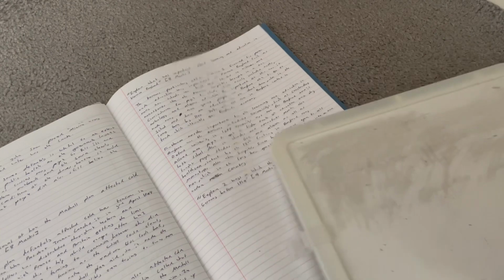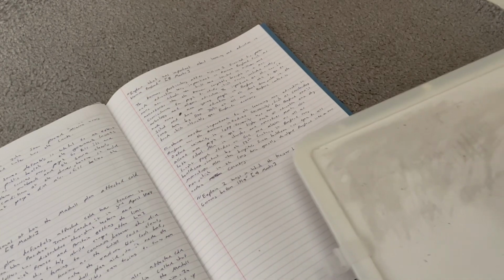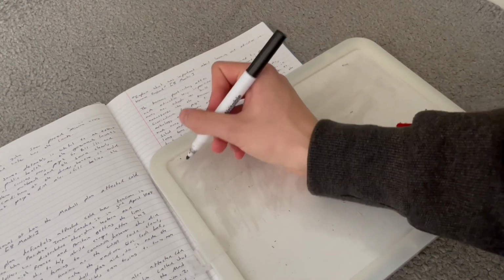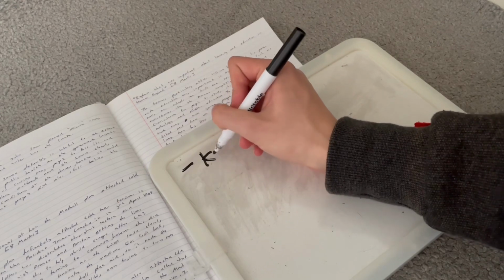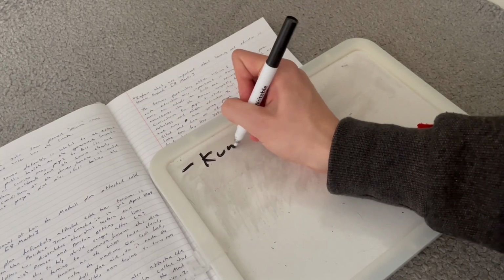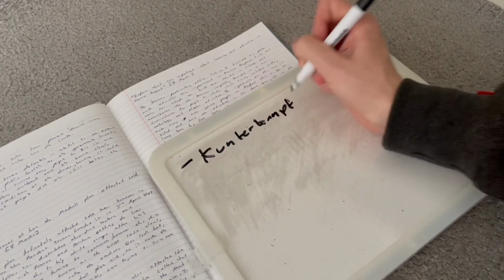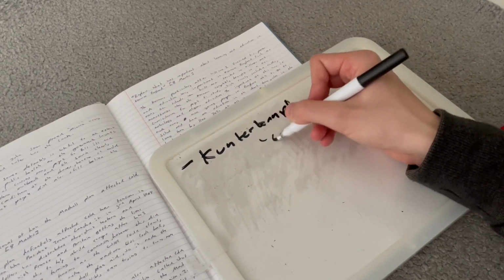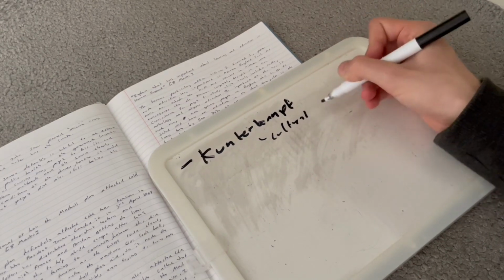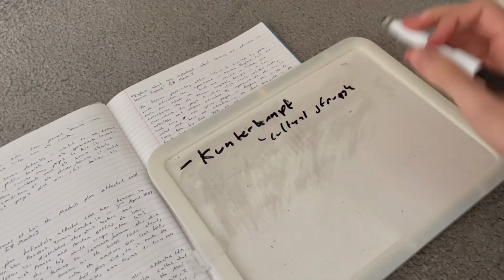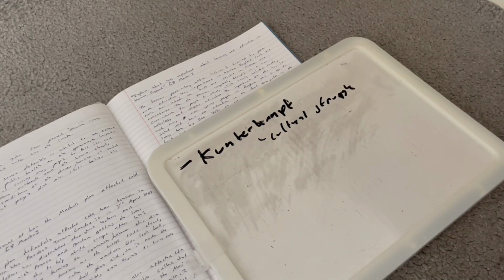So what can we write about? 2 problems the Kaiser faced before 1914. Well, there's actually millions you could write about, quite frankly, but I'll go through the main ones. So first of all, Kulturkampf, the culture struggle. Of course, Germany was unified in 1871, and it faced many problems.